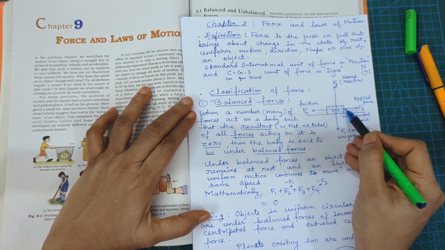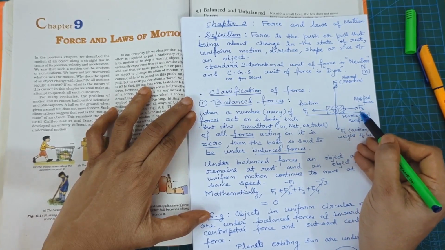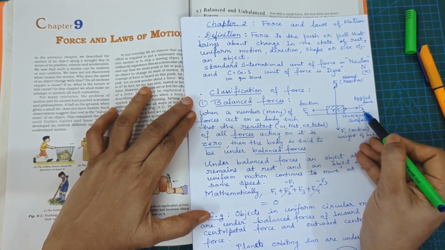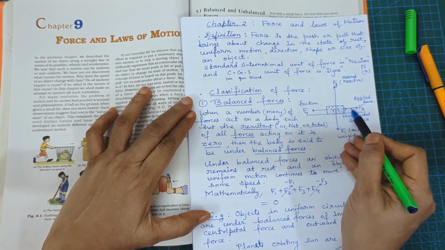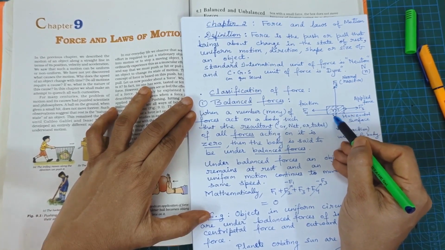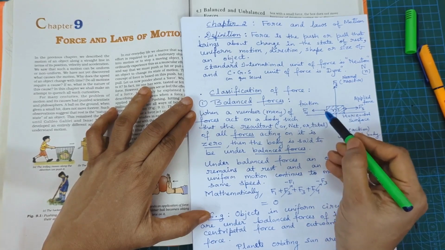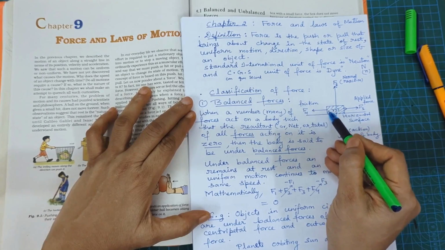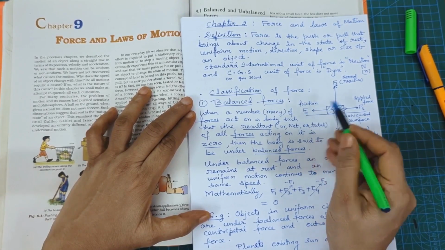Say this object is pulled in a particular direction by some applied force, we call the applied force F3. Then whenever we pull or push an object, between the object and the surface of contact, there will be a force of friction. So the force of friction comes into play in the opposite direction, which we call F4.